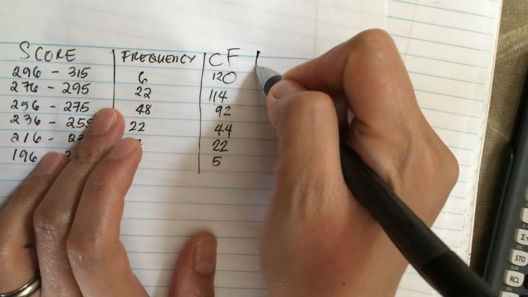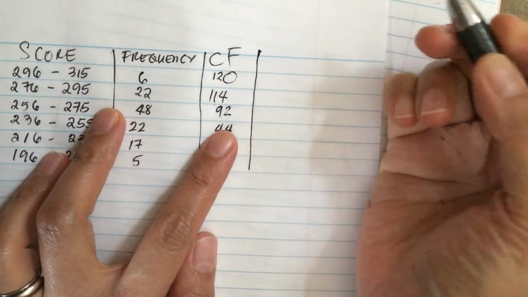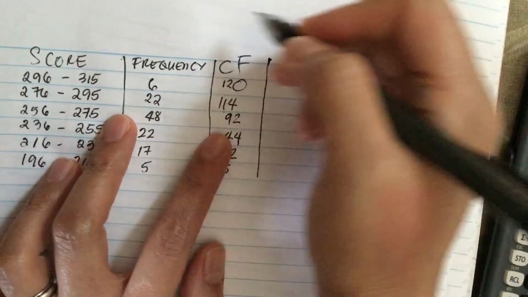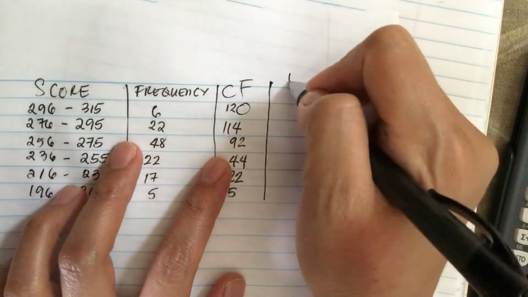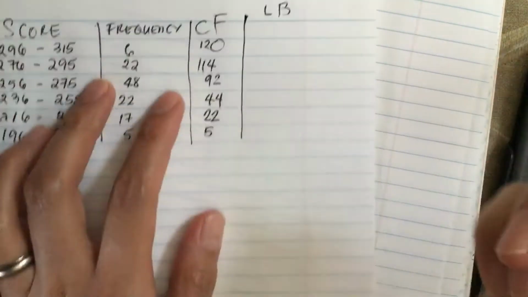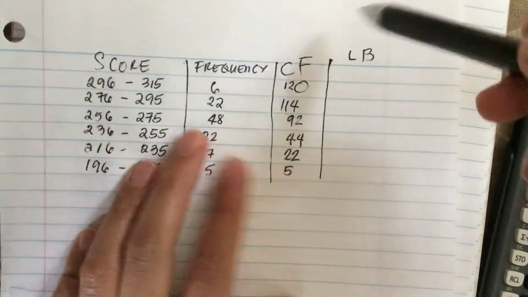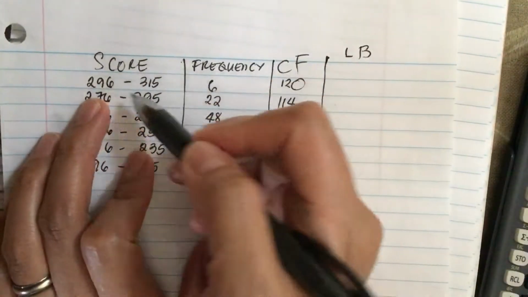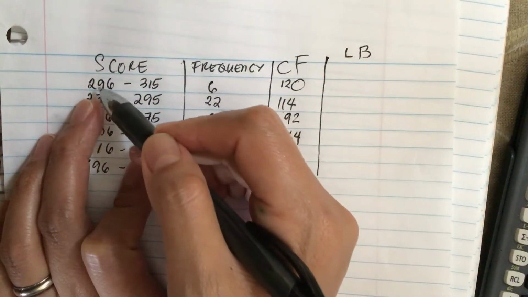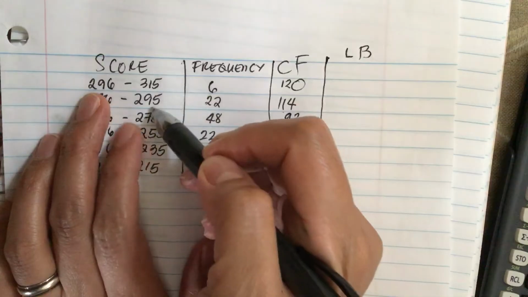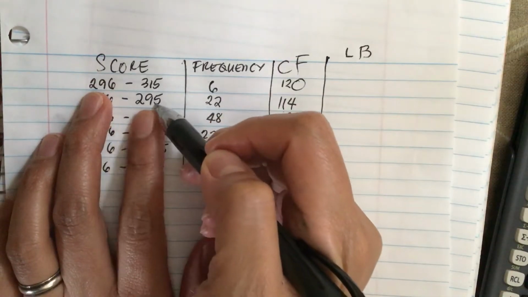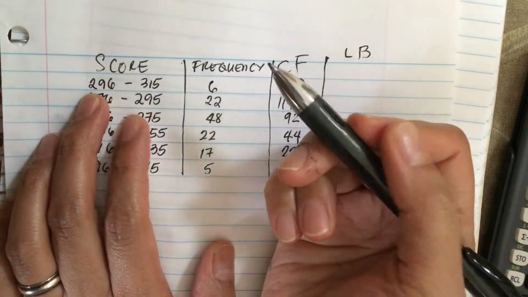So the next thing we do is to make another column. We need the lower boundary. To find the lower boundary, we take the lower limit and add it to the upper class limit, and then we divide it by 2.